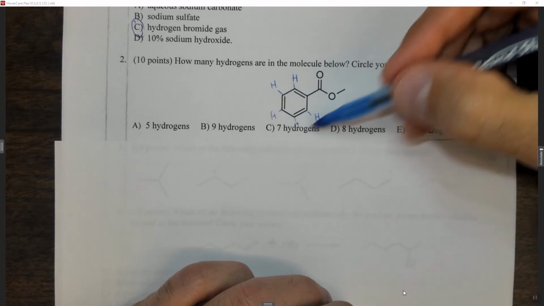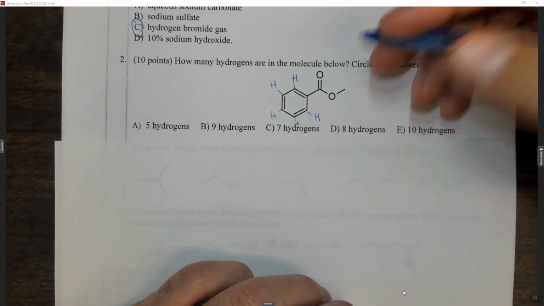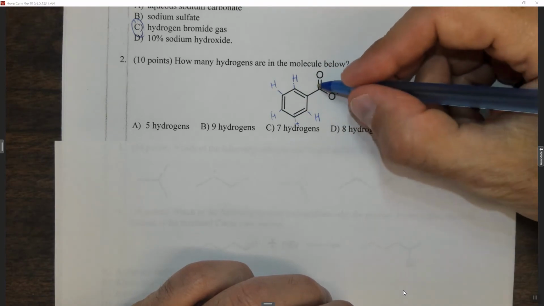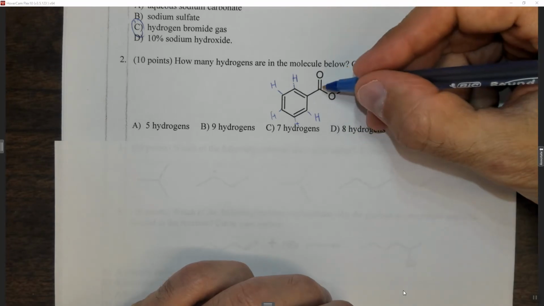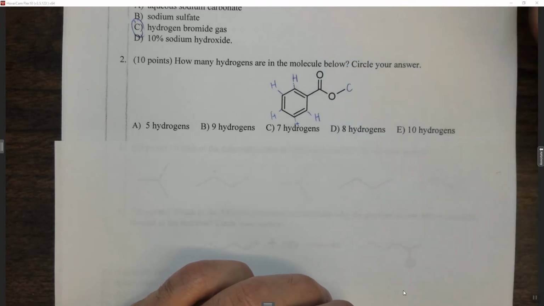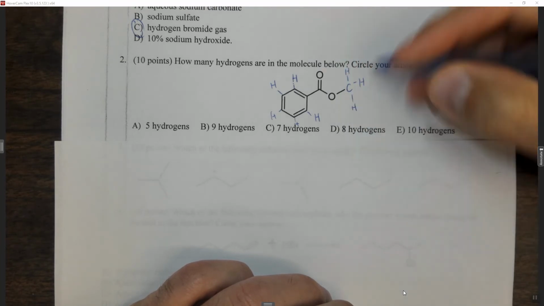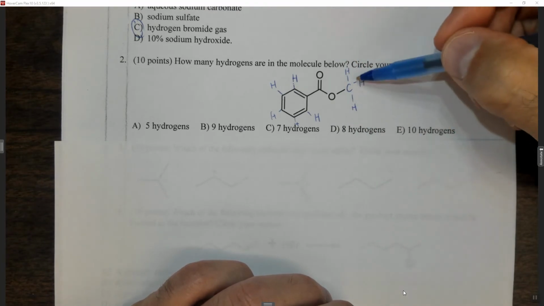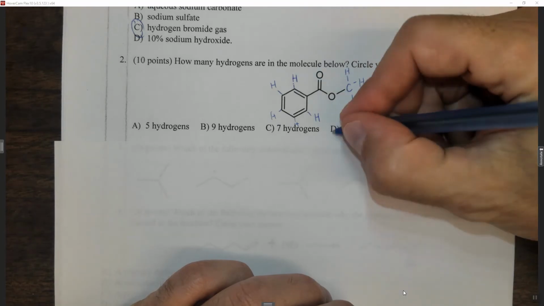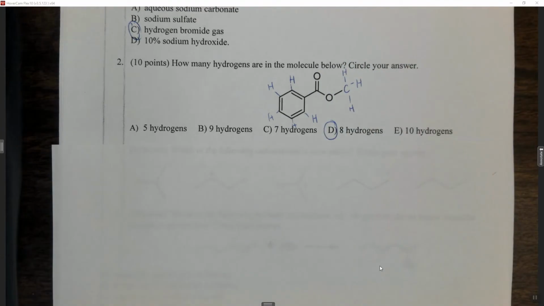So the benzene ring, or the phenyl ring, has 5 hydrogens on it. If we look here, this carbon has 1, 2, 3, 4 bonds, so no other hydrogens. The oxygen doesn't have a hydrogen on it. And then here we have a carbon, which is having 3 hydrogens on it. This is called the methyl group, of course. So we have 3 here plus 5 here for a total of 8 hydrogens on this methyl benzoate.